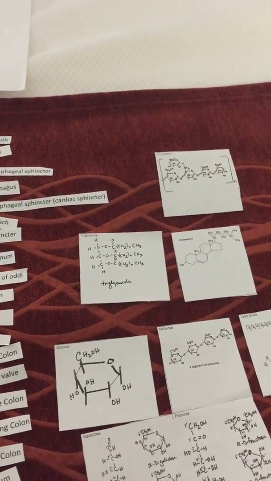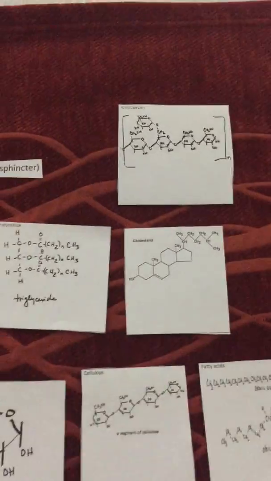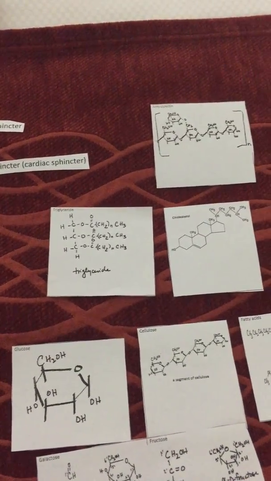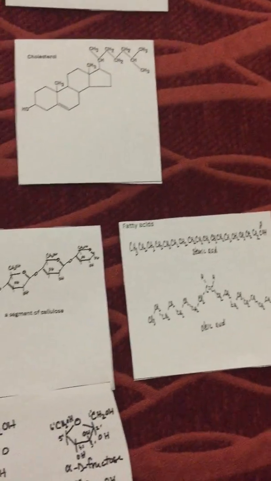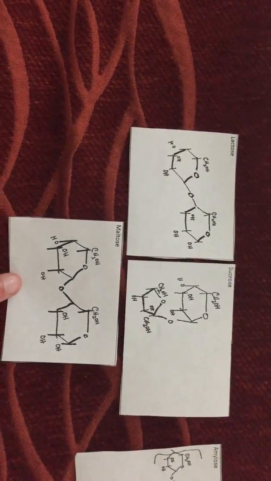And cholesterol, which is right here, is helpful for lipase to come in and digest. So our lipase. And our fatty acid right here is formed by fermentation of sugars. And there's our lactose, sucrose, and maltose.